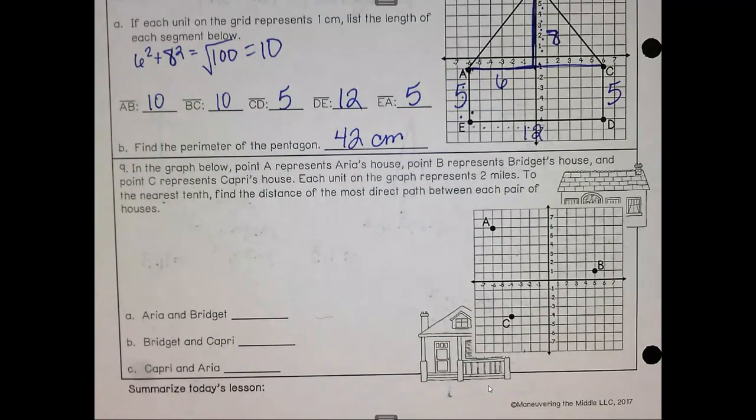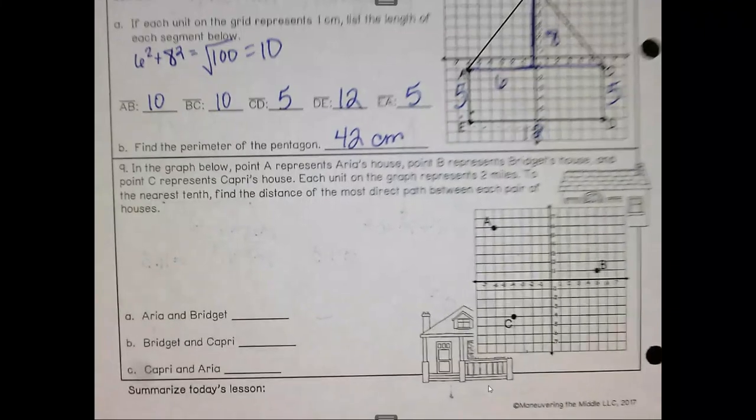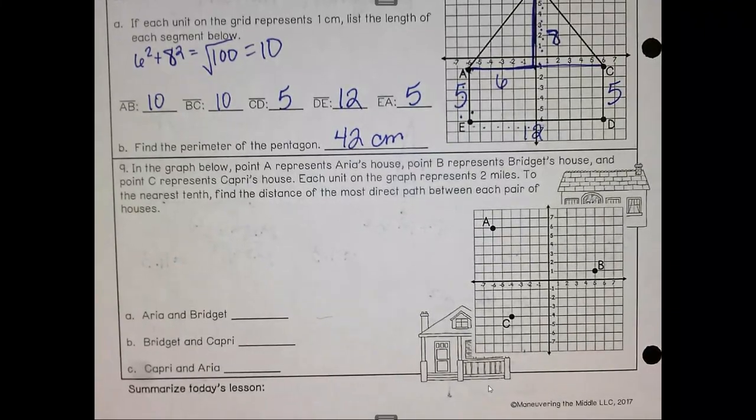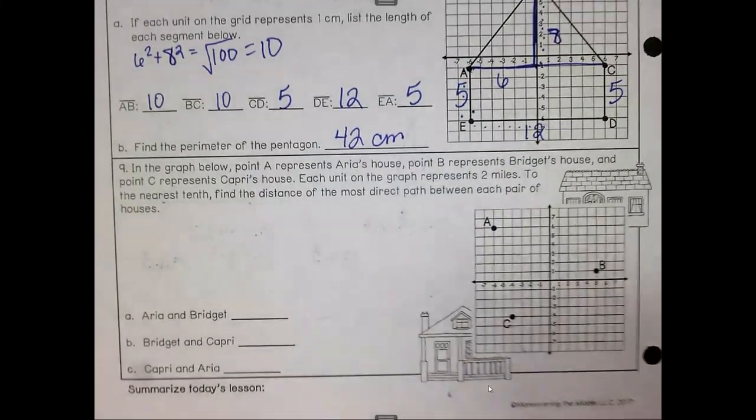Are we gonna have a conflict? Kind of. Do you have a question, Gabby? Let's get through this problem first so you see how to do it.